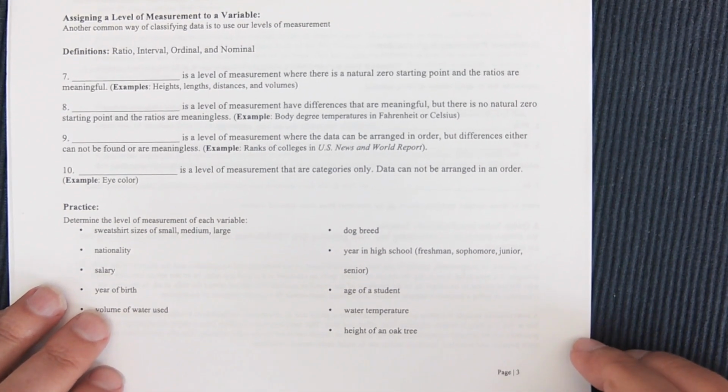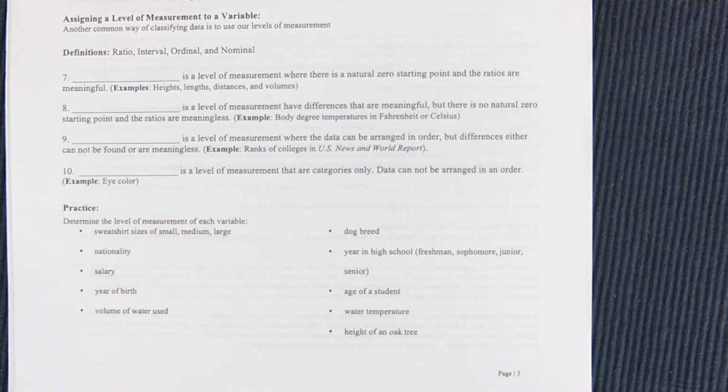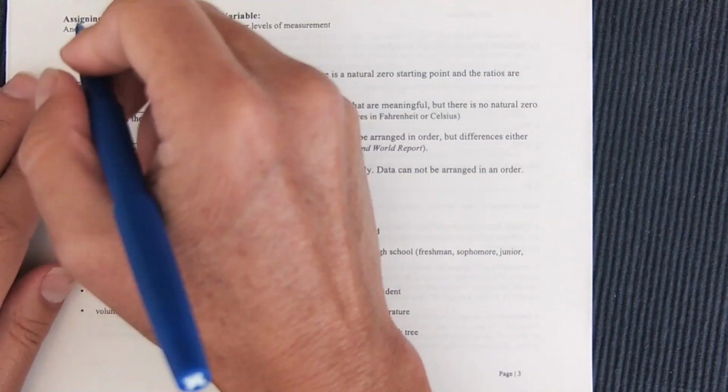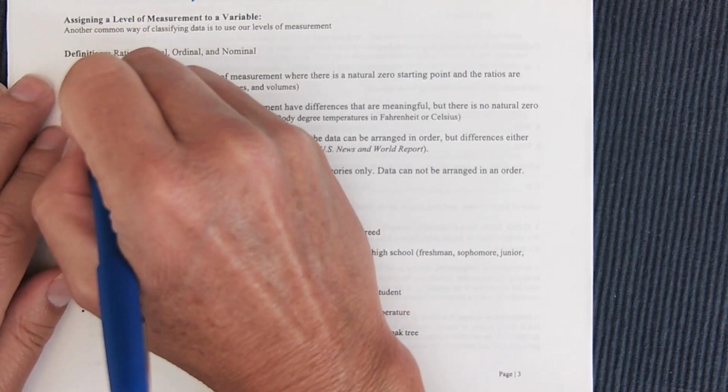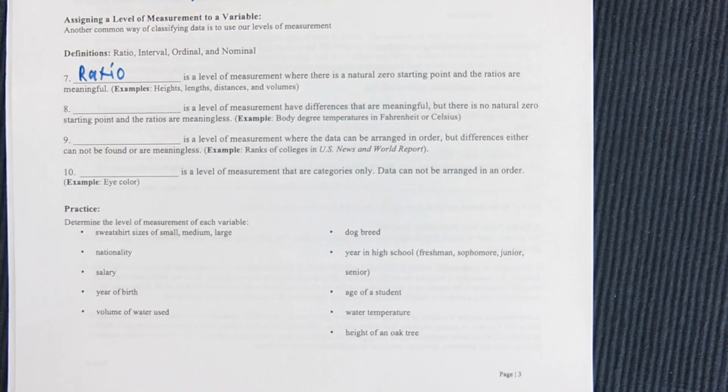So assigning a level of measurement to a variable. So we have 4 definitions here, and we're actually going to use 2 words that we've already used. This first one here is ratio. So these are levels of measurement that we're looking at here, and the ratio level of measurement is a level of measurement where there is a natural zero starting point and that the ratios are meaningful.